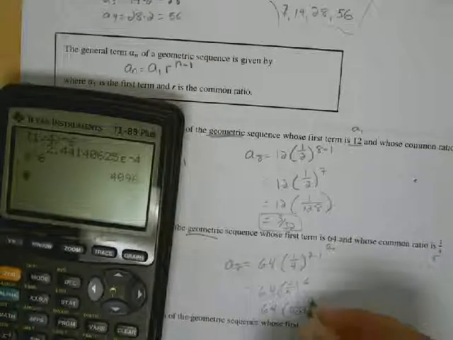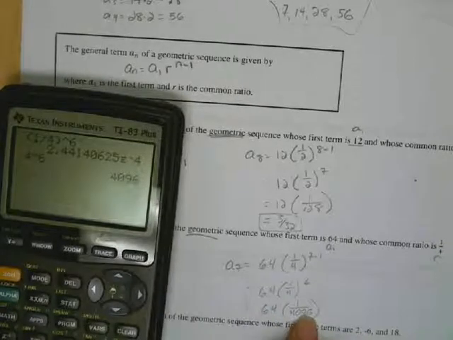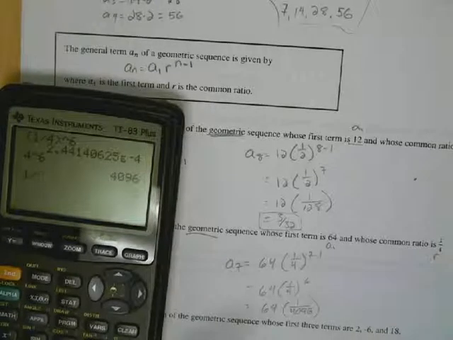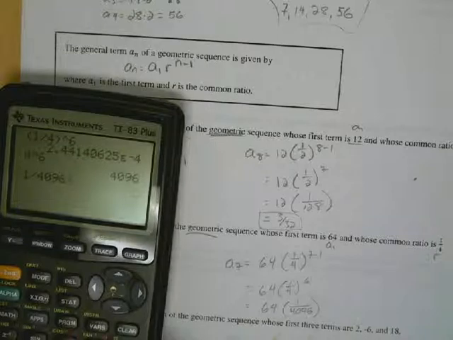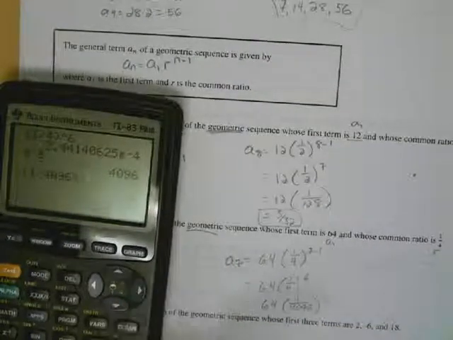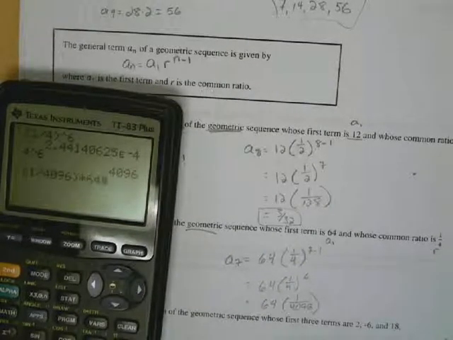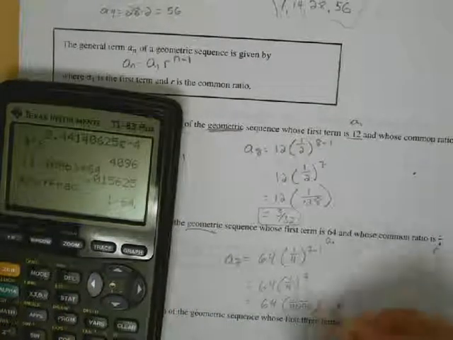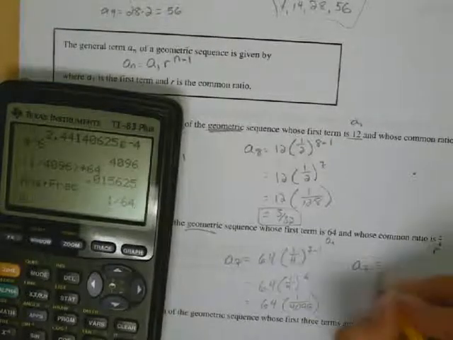So 1 over 4,096. Okay, and then we're just going to hope that 64 goes into it, because we're going to multiply 1 over that number, 4096. Should have used my parentheses, goodness gracious. So parentheses, 1 over 4,096 times 64. Okay, and now let's math fraction that. That should work out very nicely to 1 over 64. So a7 is 1 over 64.